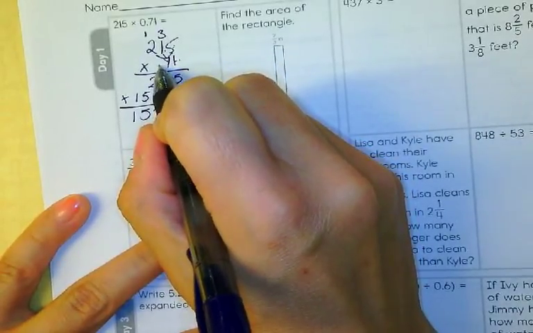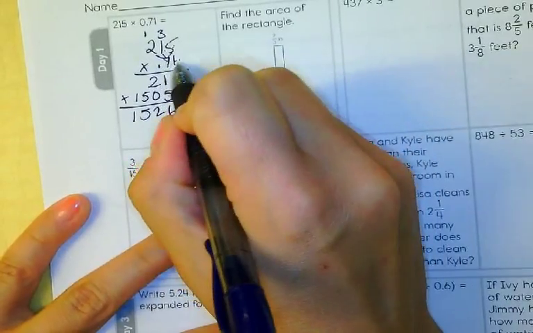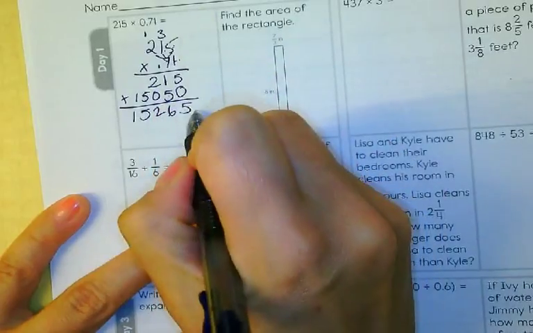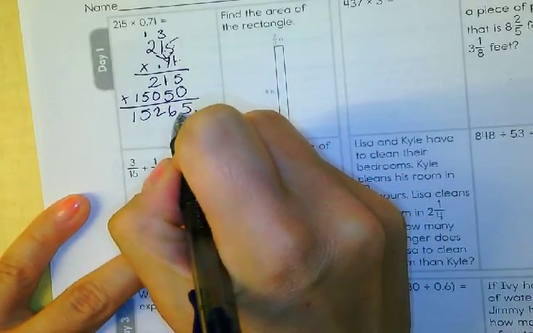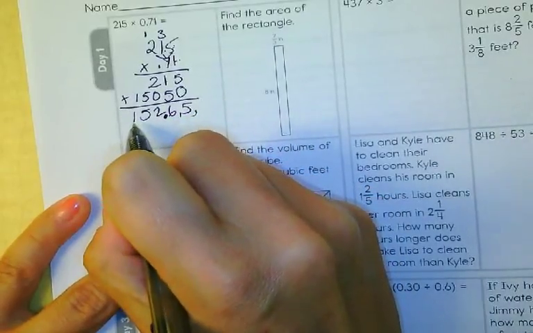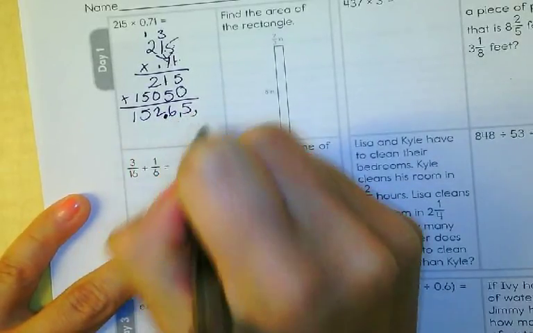Okay, so now we find out how many we had in there. 1, 2. There are two place values or two fractional parts. So I come from here and I count over 2. 1, 2. So my new product should be 152 and 65 hundredths.